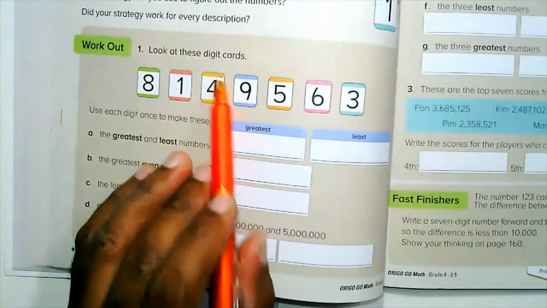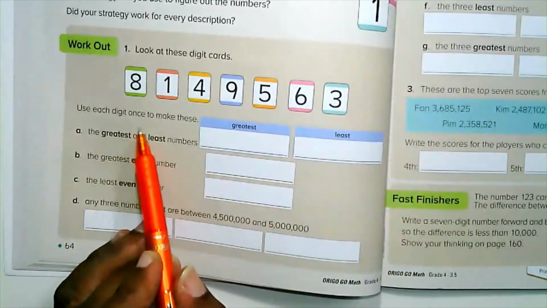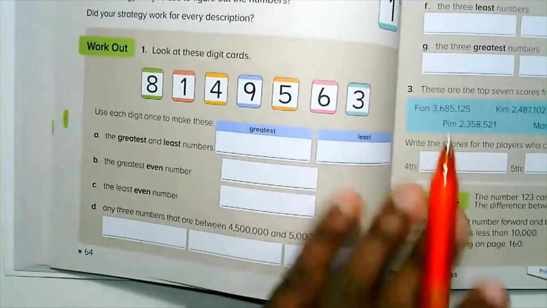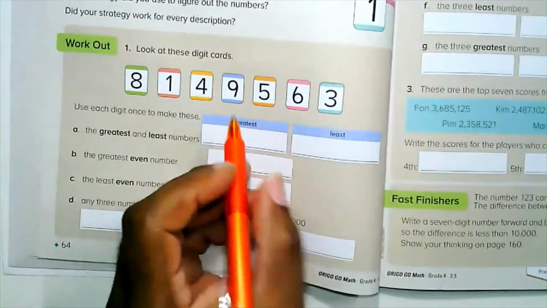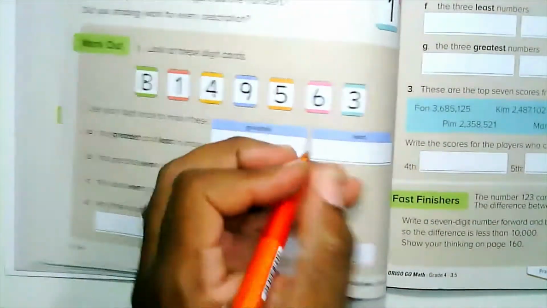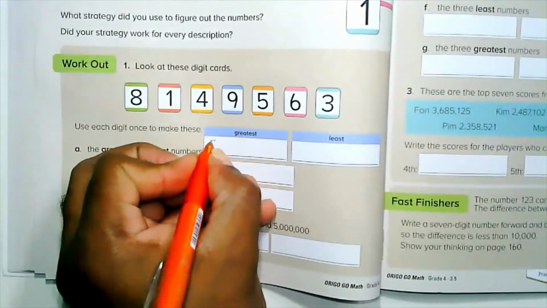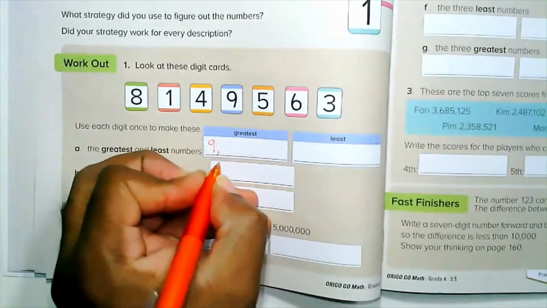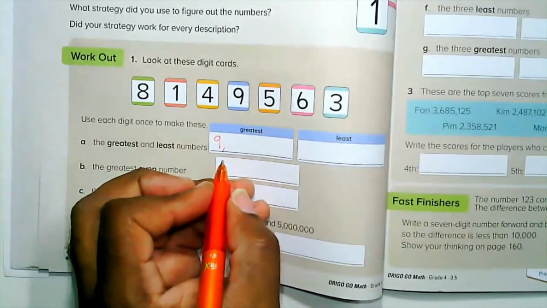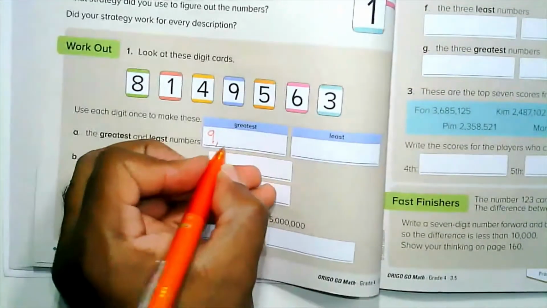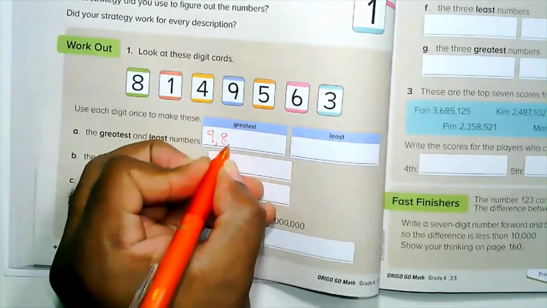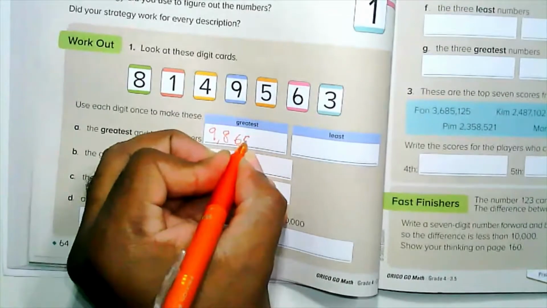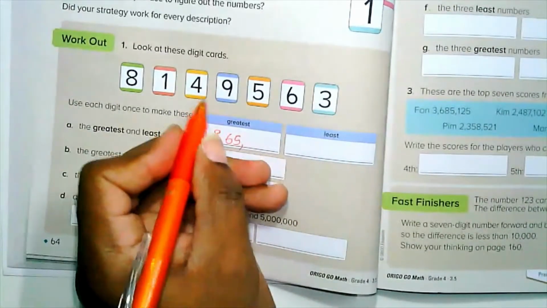Look at these digit cards. Use each digit once to make the greatest and the least number. So the greatest number must surely start with 9. So we have 9. Since it's 7 digits, it will be 9 million. Then we have 8 as the next greatest number. 8, 6, 5. Then 4, 3, 1.